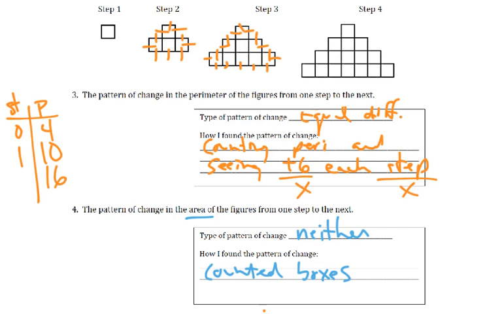Okay, so we were adding 6 each time, right? So we could go y equals, our starting number was 4, plus 6 multiple times.